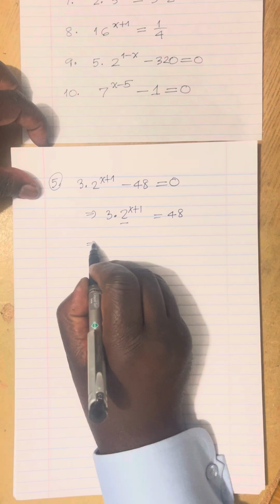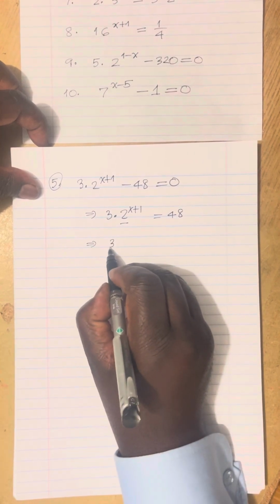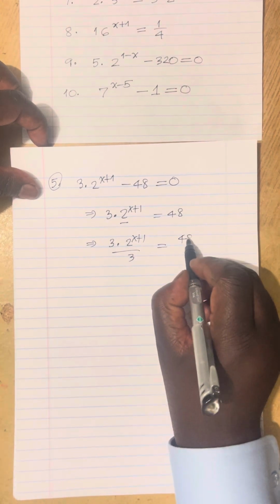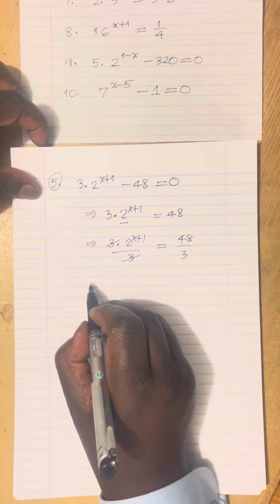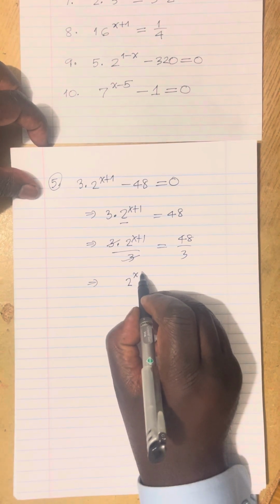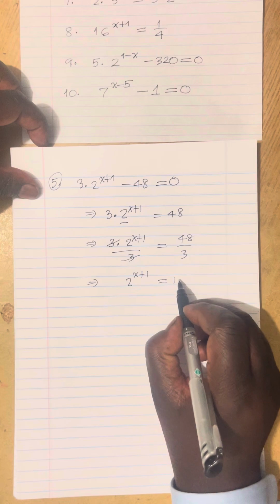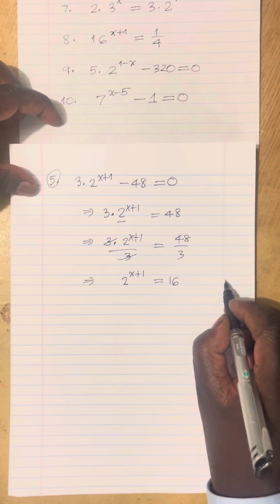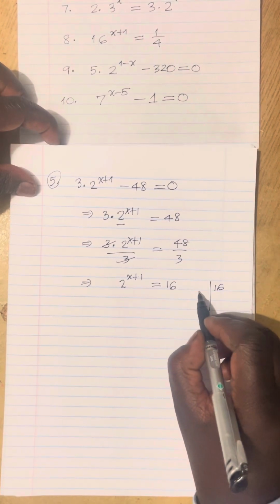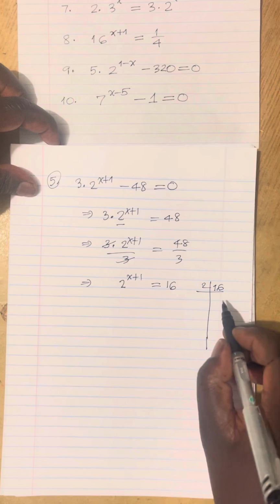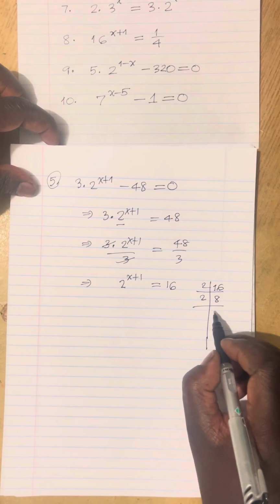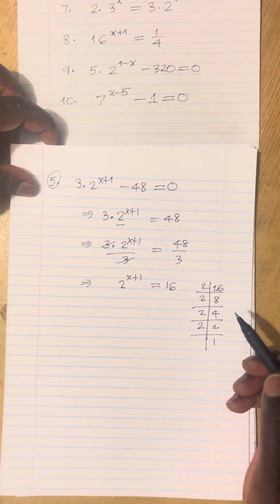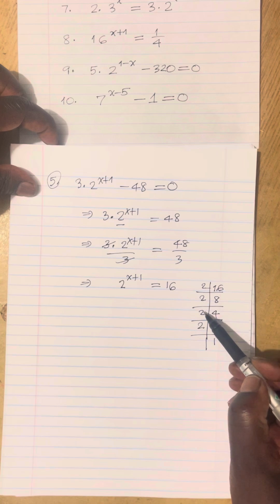We need to isolate this one in our next step. So I have to divide both sides by 3. Must get rid of this 3 here. 3 times 2 power x plus 1 all over 3 must be equal to 48 all over 3. These cancel here. And what I have is 2 power x plus 1 is equal to 16. 48 divided by 3 is 16. Now I go back to my ladder method here, 16, and I break it down as follows. 2 into 16 is 8. I take 2 again. 2 into 8 is 4. I take 2 again. 2 into 4 is 2. I take 2 again. 2 into 2, 1. What is 16? It's 2 to the power 1, 2, 3, 4.